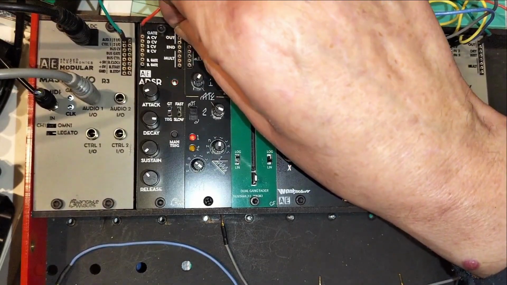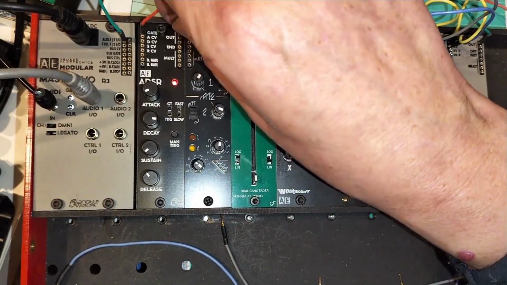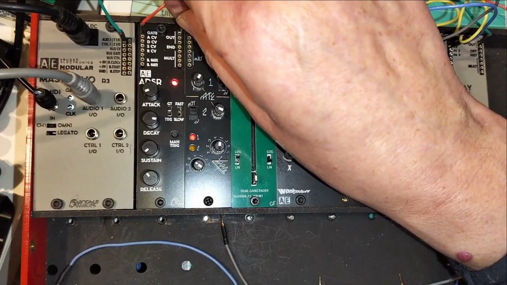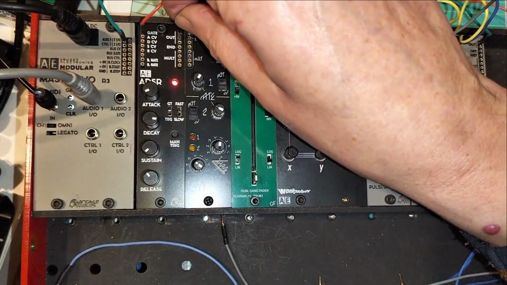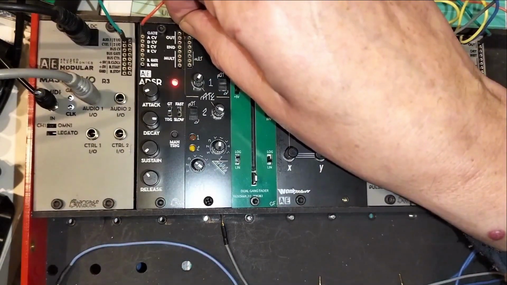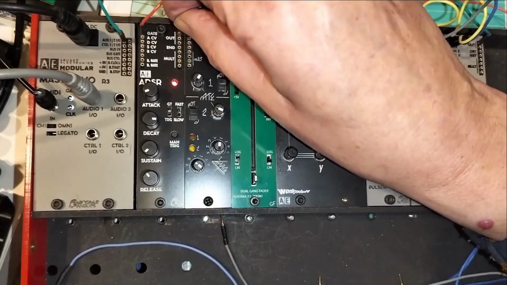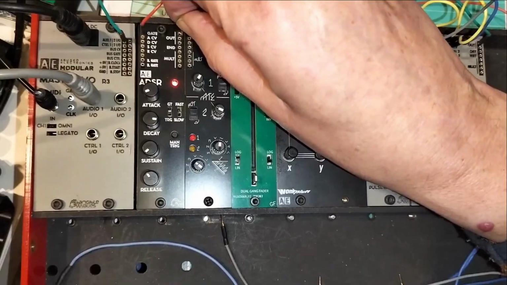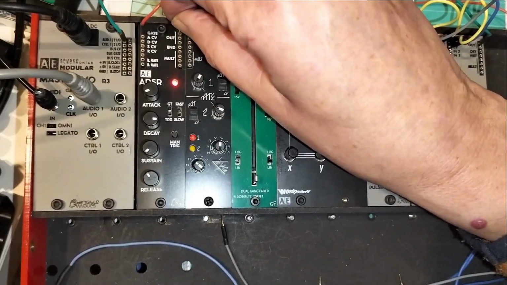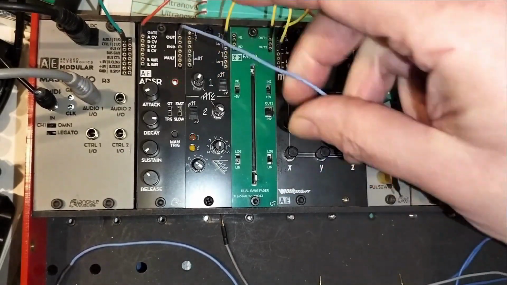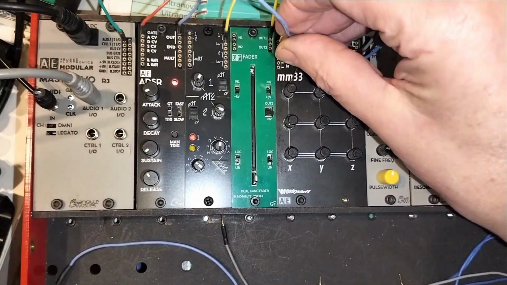ADSRs can be really, really handy because they give you a much more predictable result, if you like. Sorry, this is where I could do with my glasses. I'm just paying attention for a moment while I try and stab the thing. There we go. And I'll put that into output 3.